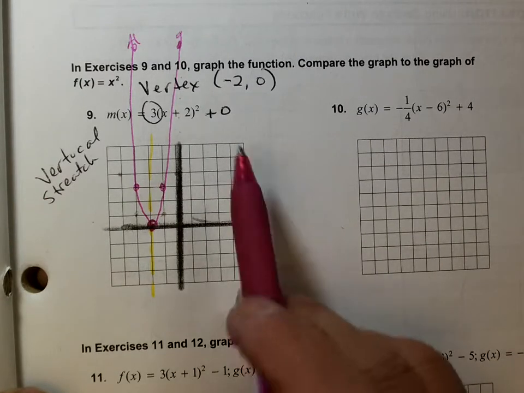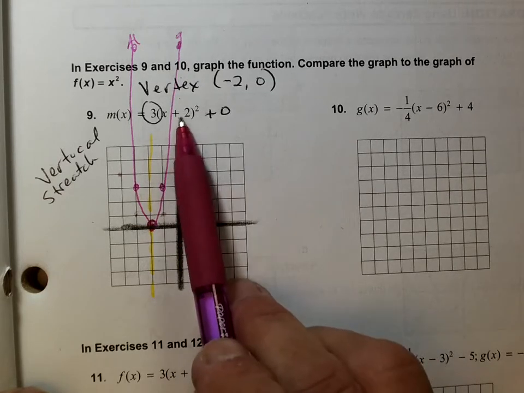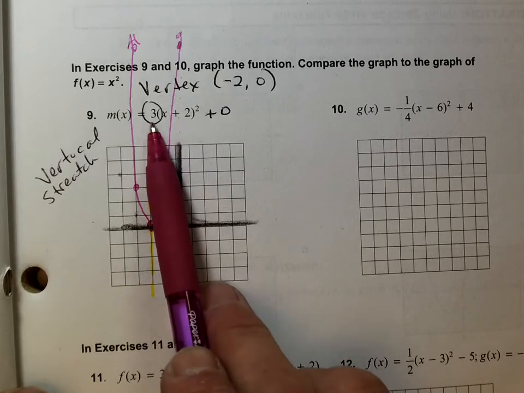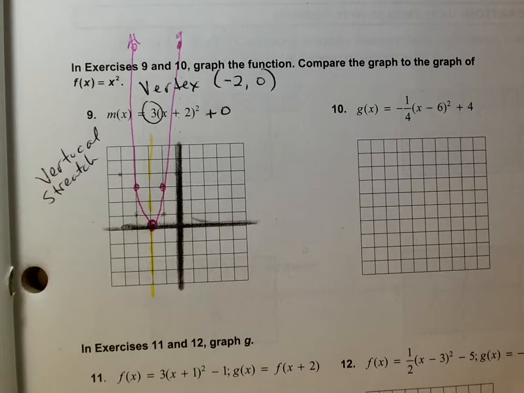The vertex came from the opposite of this and that, (-2, 0). We knew it was a smiley face, goes up because it's positive. We also know it's 3 times as tall. Thumbs up? Okay, let's look at number 10.